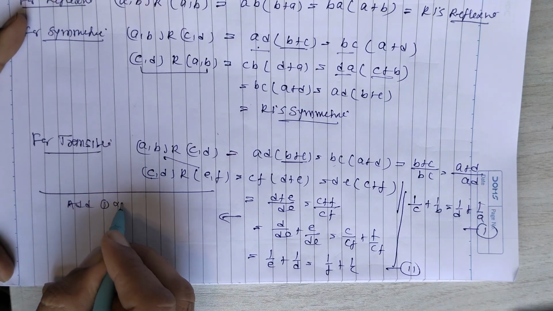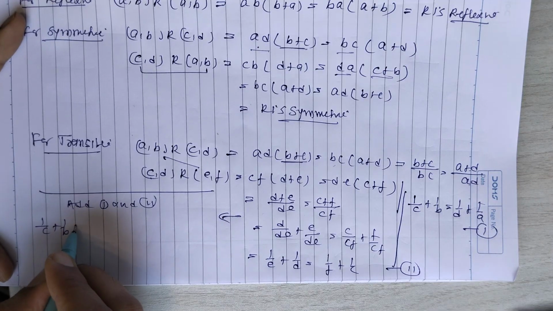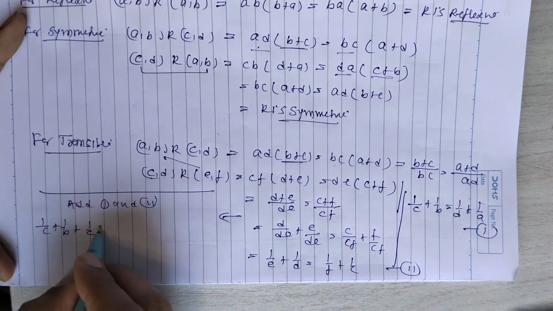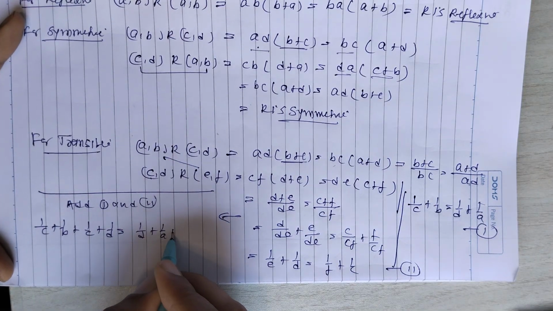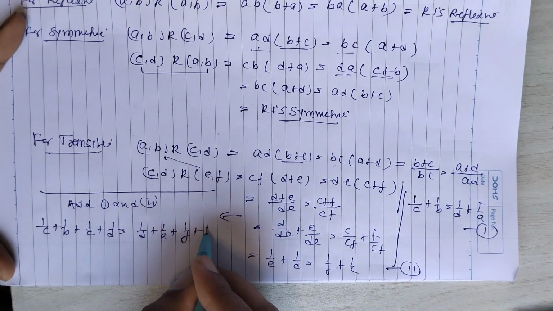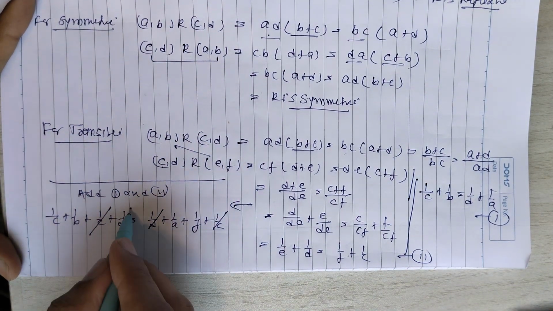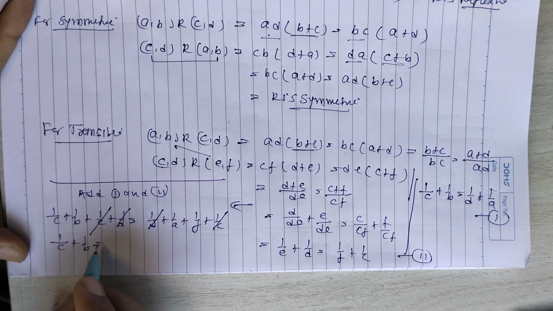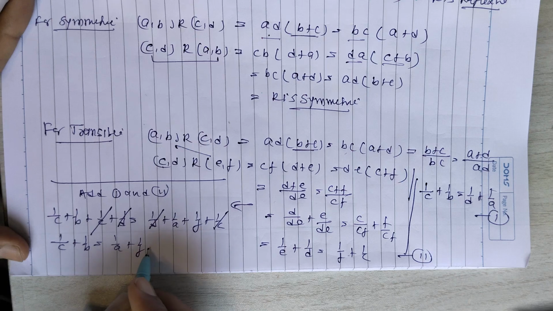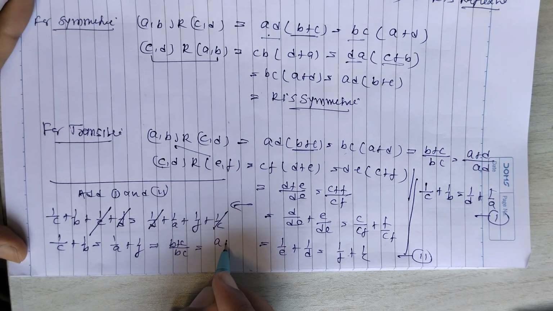Left to left: 1 by C plus 1 by B on the left, 1 by E plus 1 by D on the right, 1 by D plus 1 by A, 1 by F plus 1 by C. 1 by C cancels with 1 by C, 1 by D with 1 by D. So we have 1 by C plus 1 by B, 1 by A plus 1 by F. Take the LCM here: B plus C by BC, A plus F by AF.